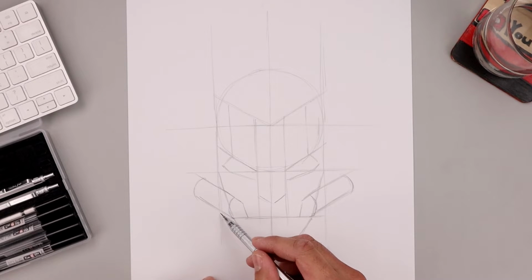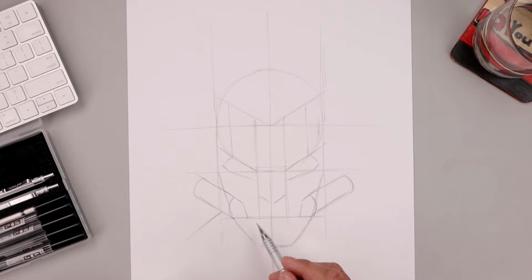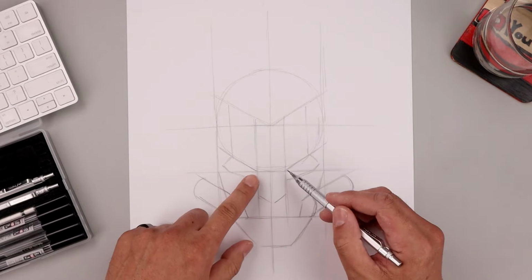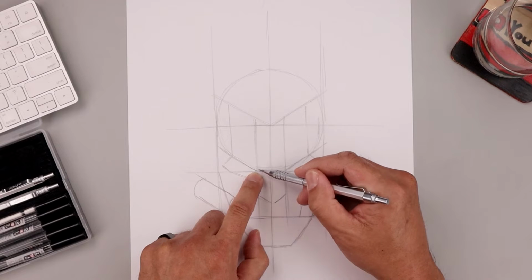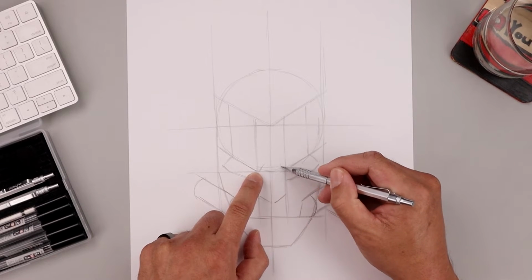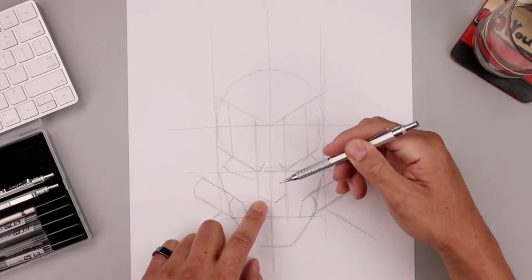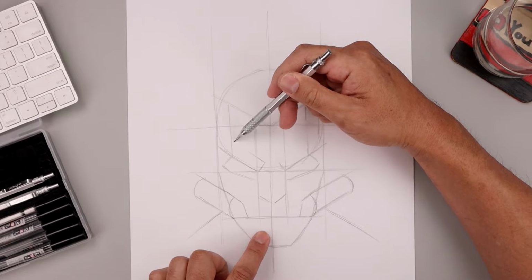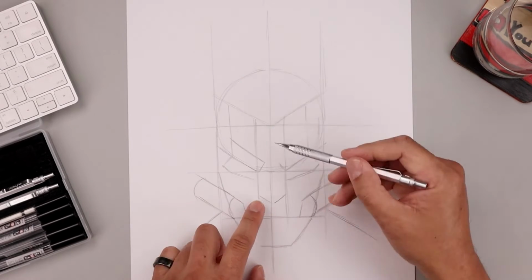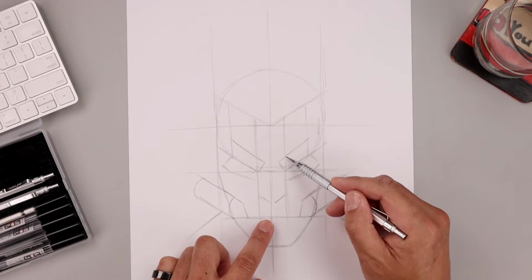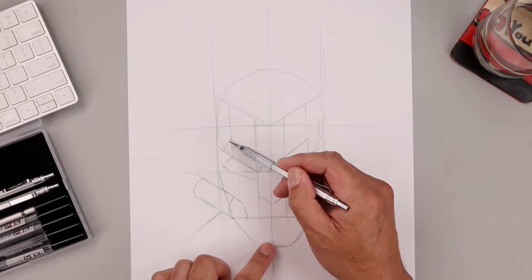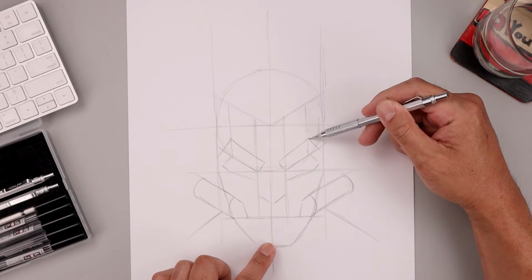Let's go up underneath, angle the shoulders, coming down and then out. Let's go back and add in the brow. From the inside corner of the eyes, angle this up and in. Angle this up and out towards that top center line above the eyes. And we'll angle this back down towards the side of the head.